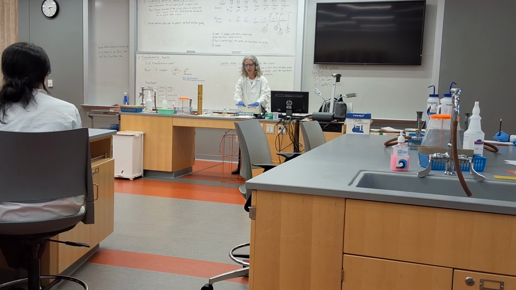You'll collect 7 tubes of sterile water, label them with those 7 dilutions we talked about. You'll bring up your 10 to the minus 1 dilution up here, and I'm going to start you off by giving you stock culture into that first one. You bring it back to your desk, and then you're going to perform the serial dilutions.